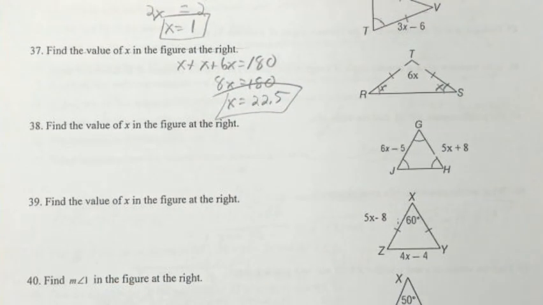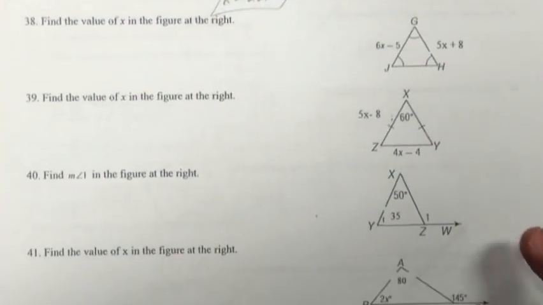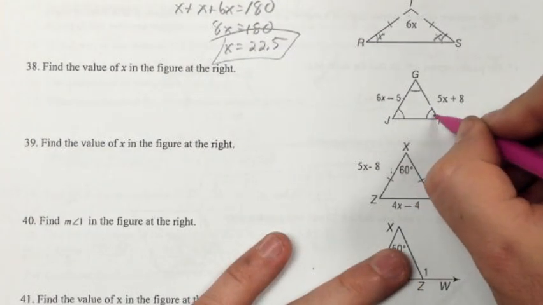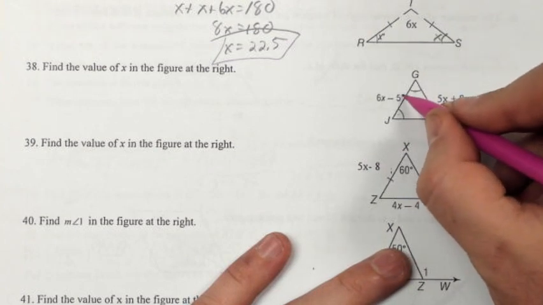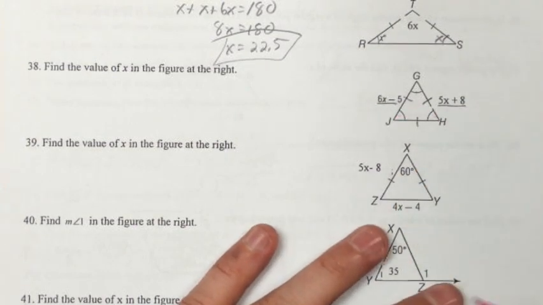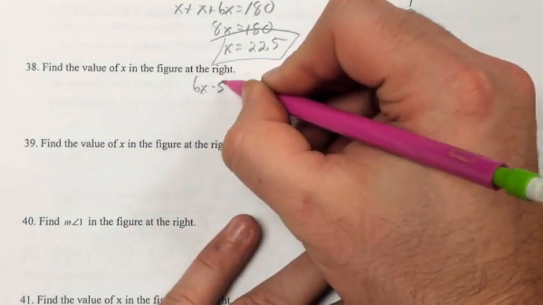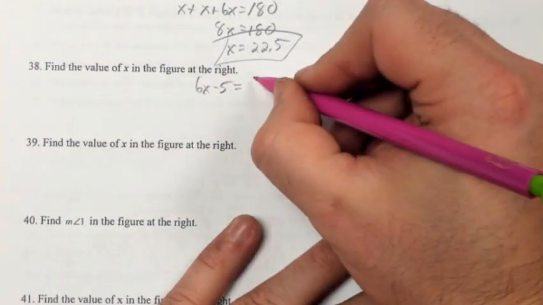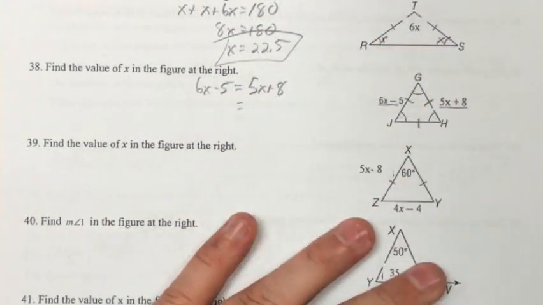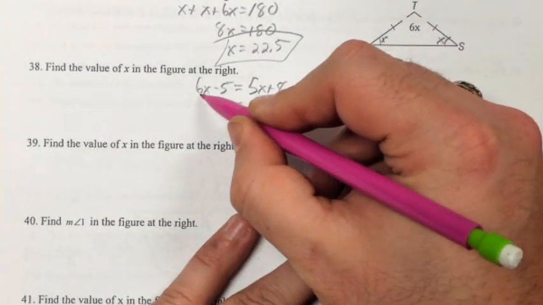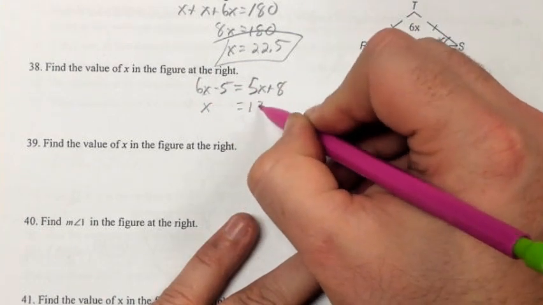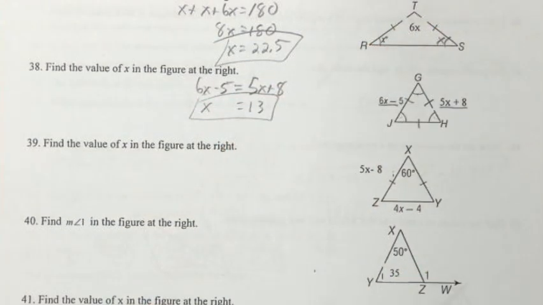Number 38. Find the value of x in the figure at right. Well, all three of these angles are equal, and an equiangular triangle is also equilateral. And so these two side lengths must be equal. 6x minus 5 equals 5x plus 8. Now we're going to do our solving techniques. Going to subtract 5x on both sides. 6x minus 5x is x. Add 5 on both sides gives me 13. x is 13.